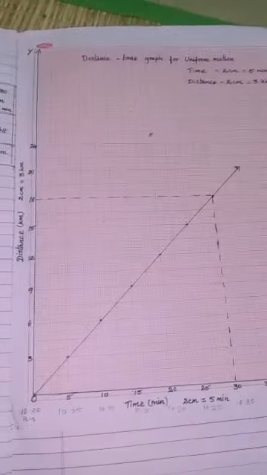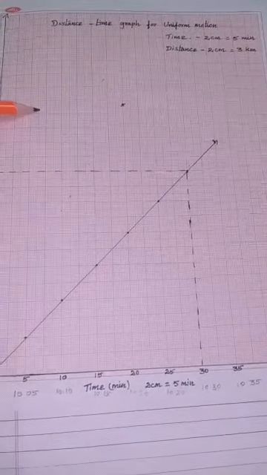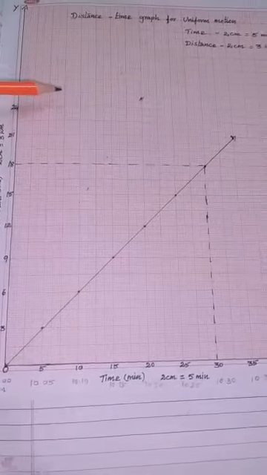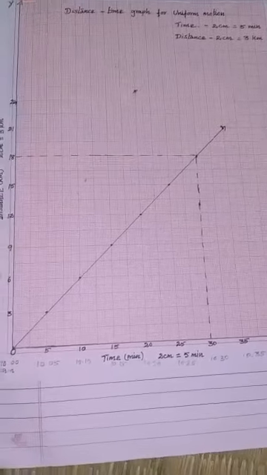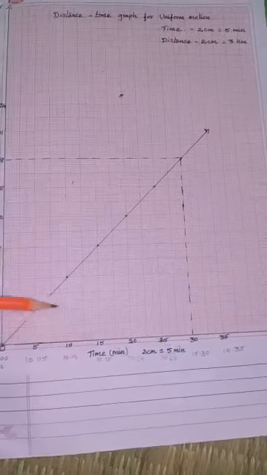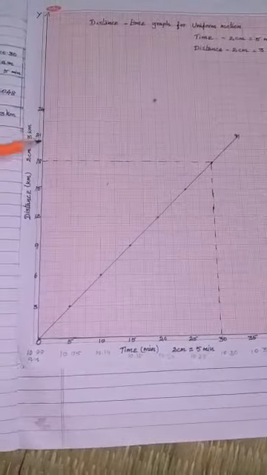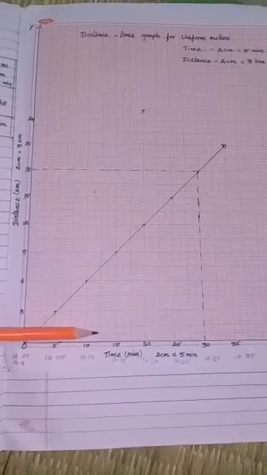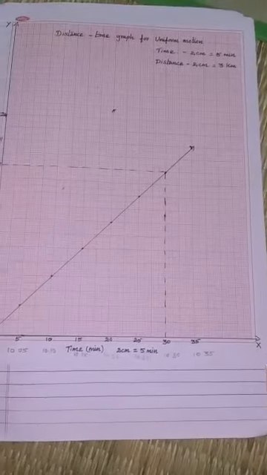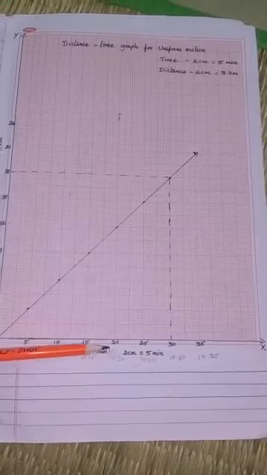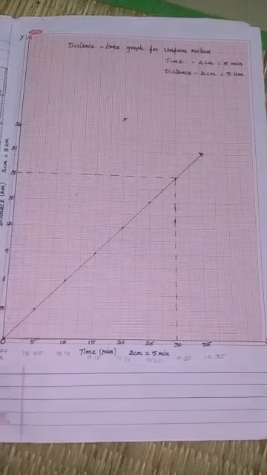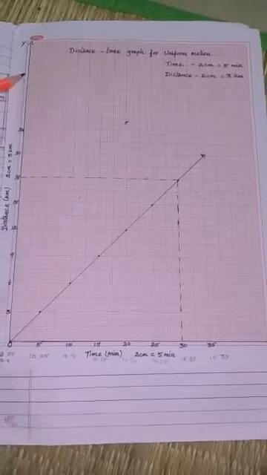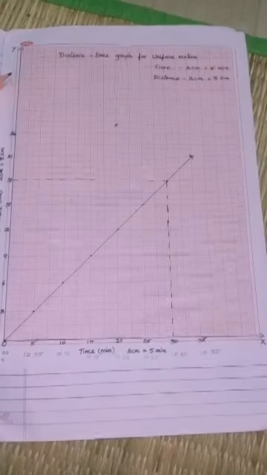Take a sheet of graph and draw the x-axis and the y-axis perpendicular. Thus, an x-axis that is horizontal and the y-axis that is vertical.